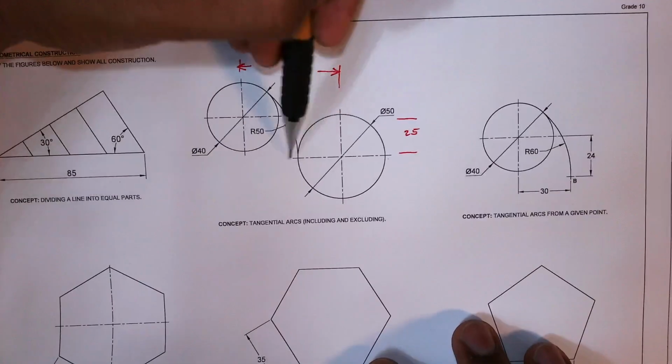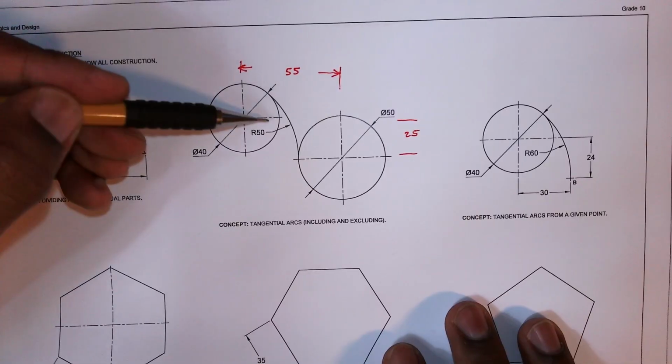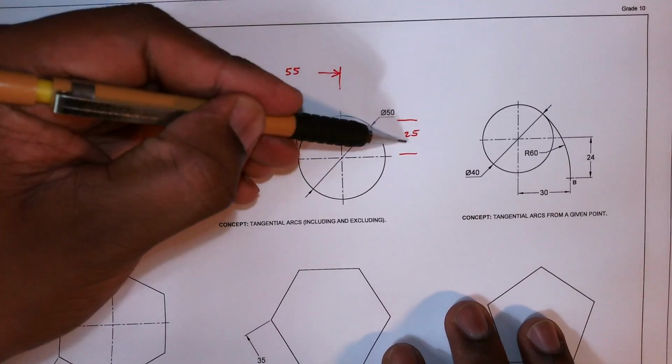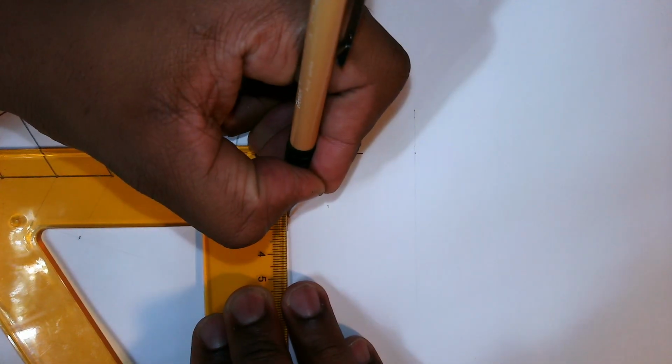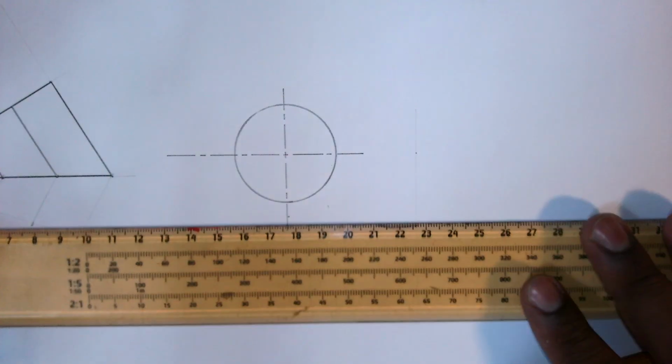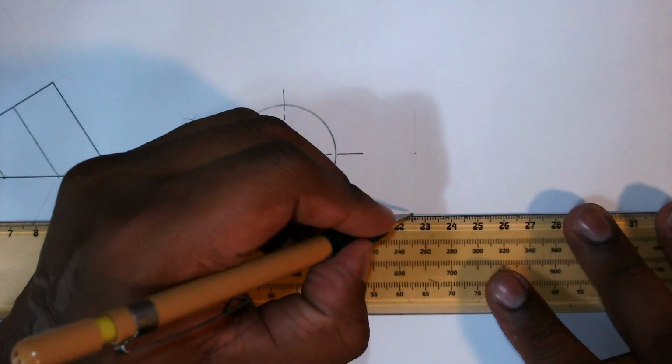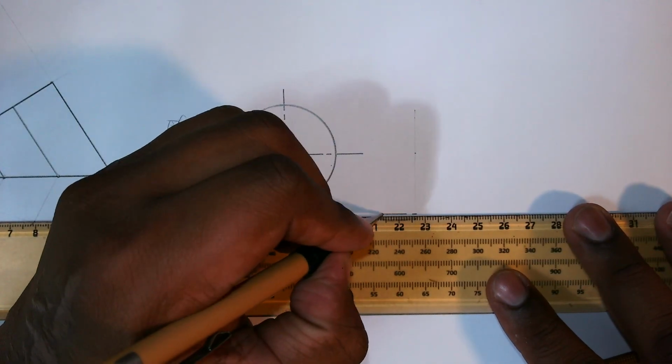For the horizontal center line, from there going down is 25. So I'll measure 25 going down, mark a point there, and draw in the center line.